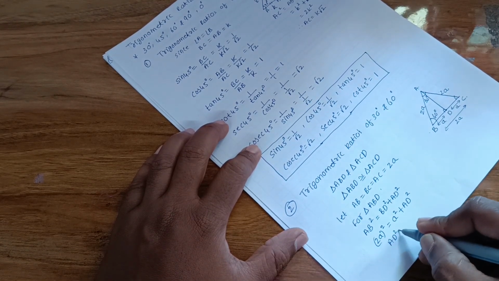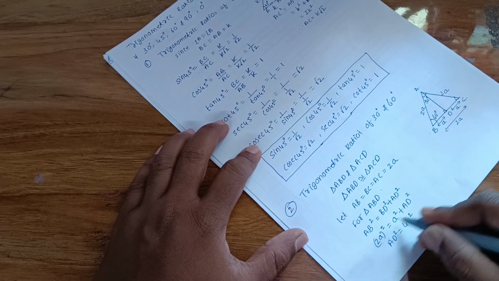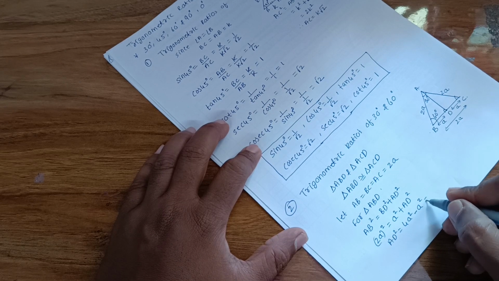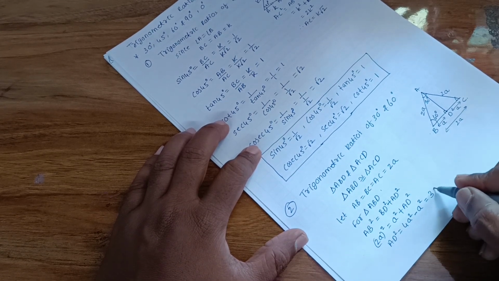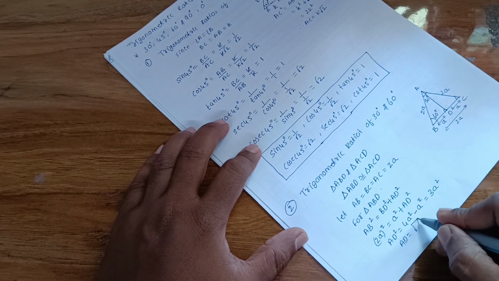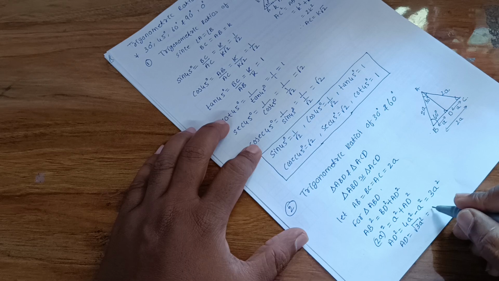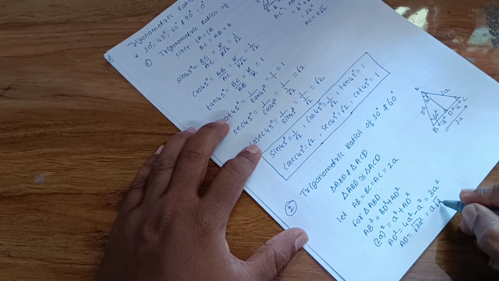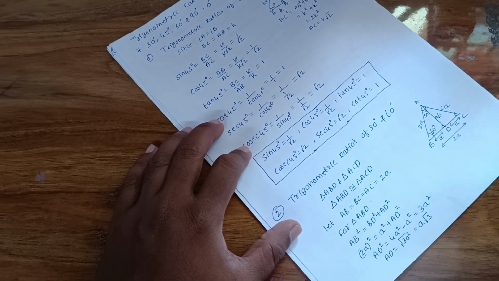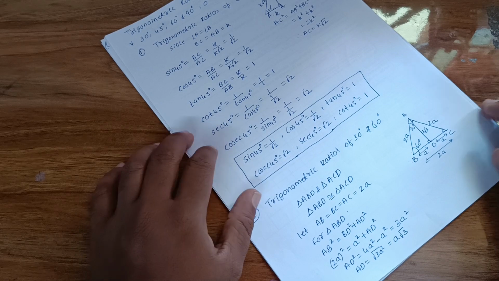Therefore AD square is equal to (2a) whole square, which is 4a square. When I shift this, it becomes minus a square. So this is 4a square minus a square, which is simply 3a square. Then AD will be the square root of 3a square. Now a square will come out of the square root and it will become a root 3. So we got the side AD as a root 3. Done. I hope this is clear. We found all the sides.